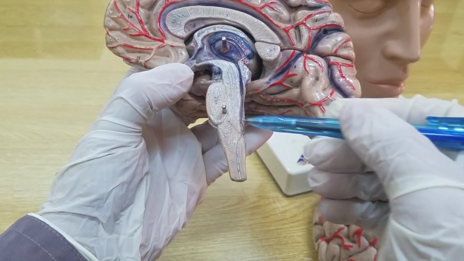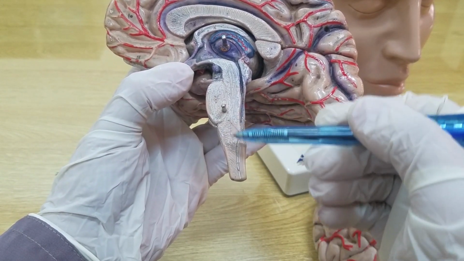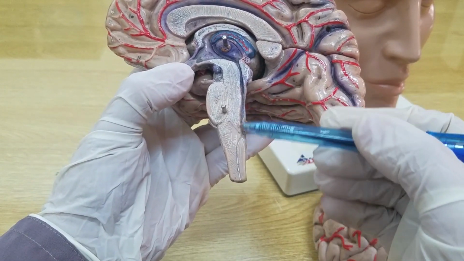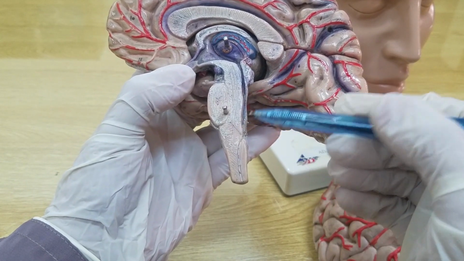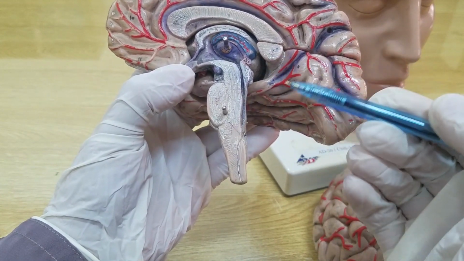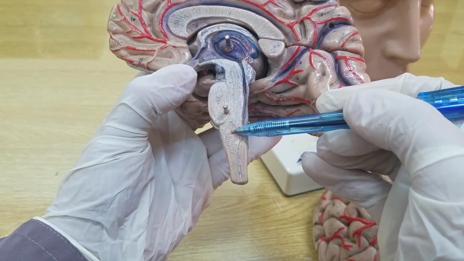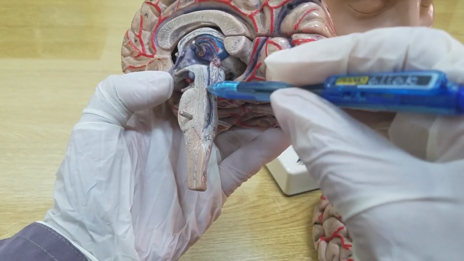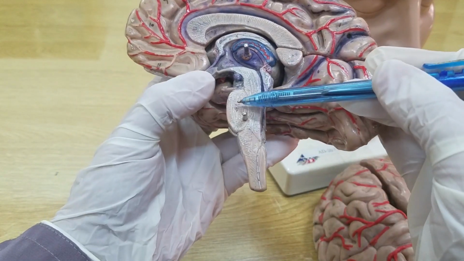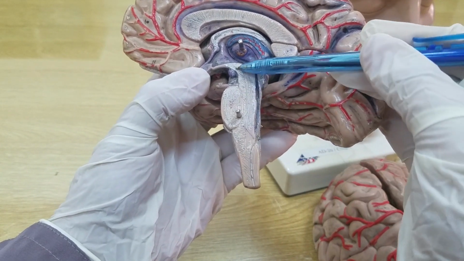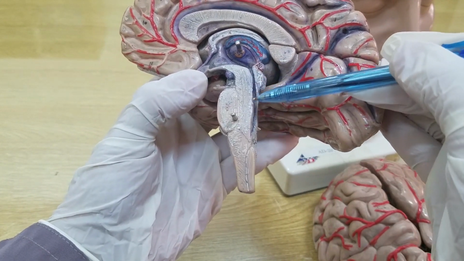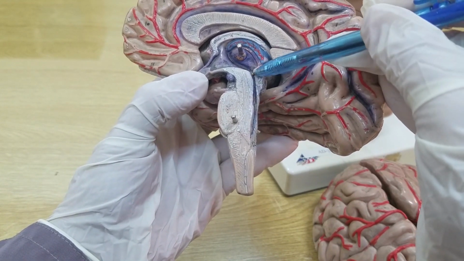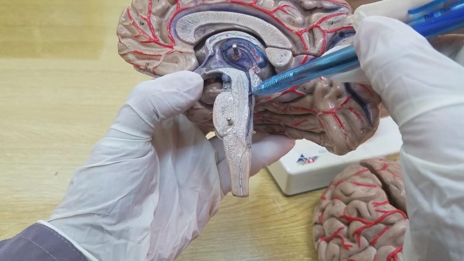In the medulla oblongata, this is present as the central canal, and then this central canal opens into the fourth ventricle, which is present behind the lower part of the pons and upper part of the medulla oblongata. So this is the cavity of the fourth ventricle. This is the pons. Above the pons is the midbrain, and the cavity of the fourth ventricle goes towards the third ventricle as the cerebral aqueduct, which is present in the midbrain.